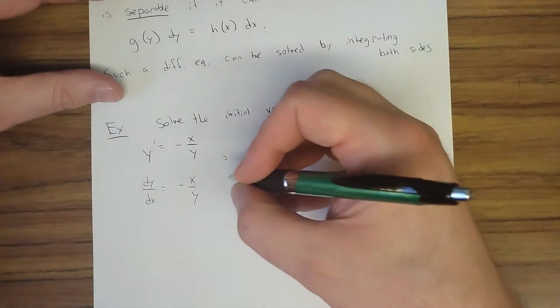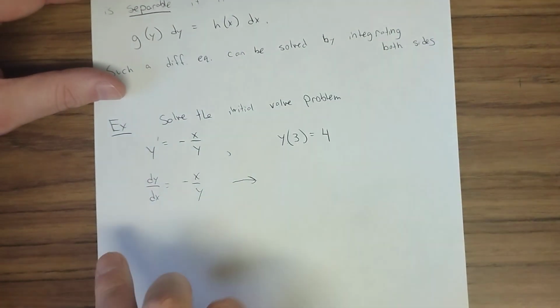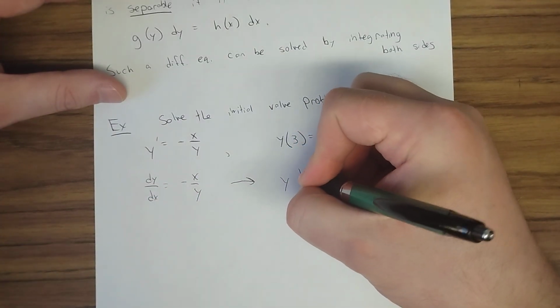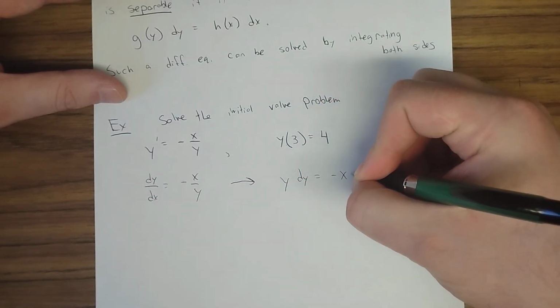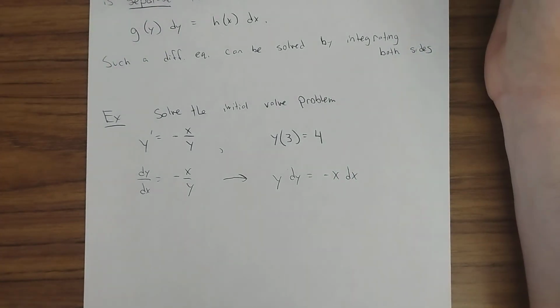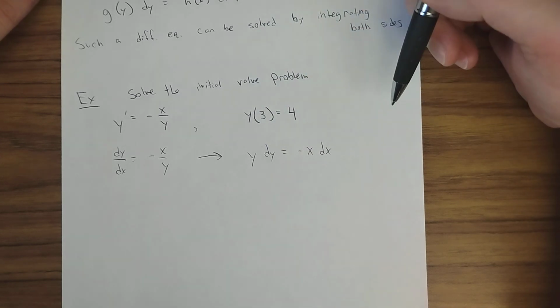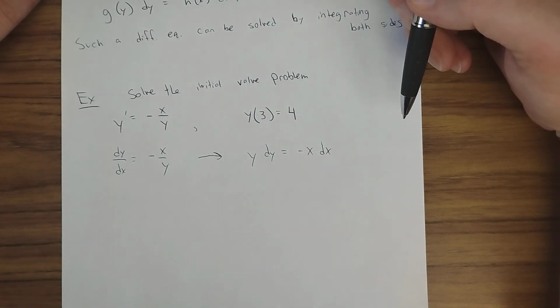In fact, let me just cross multiply, because I get y dy equals negative x dx. And just like that, all my y's are on one side with the dy, all my x's are on the other side with the dx.